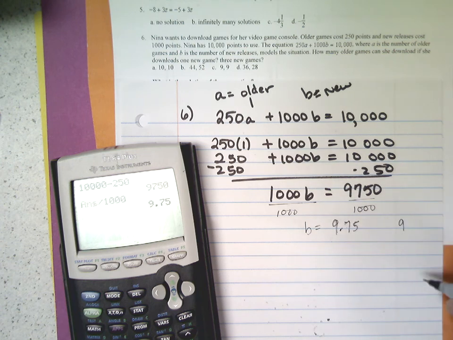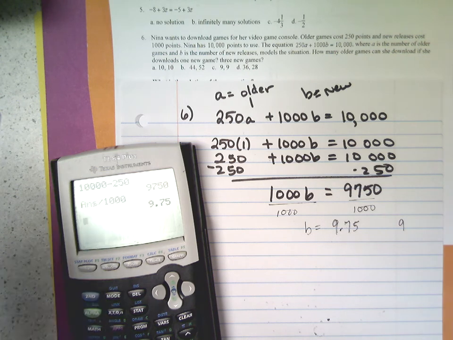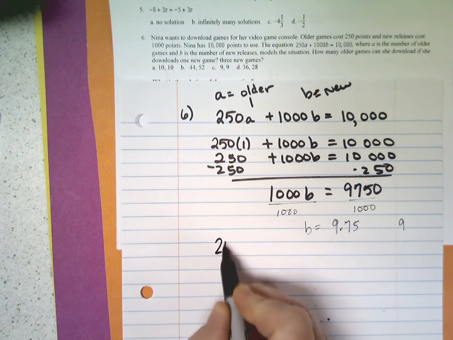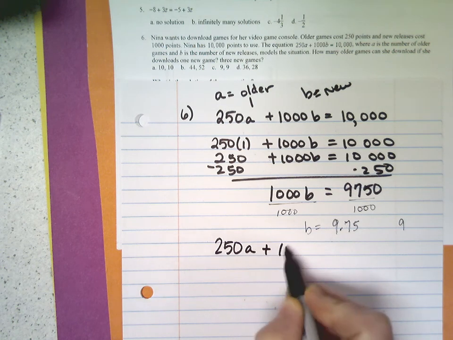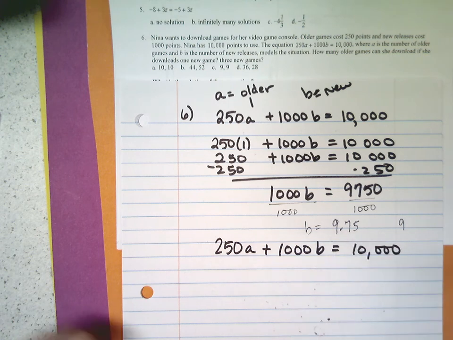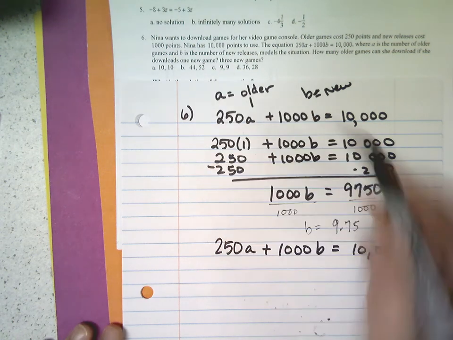9. Which answer choice is that? Oh, I don't know. I might have to finish the problem, right? It's got two parts. Okay. So the next part is, did I do that right? 10,000 minus 250 divided by 1,000. Okay. What's the next one say? Eric, do you have a question about that? It says, what about if she buys 3 new games?